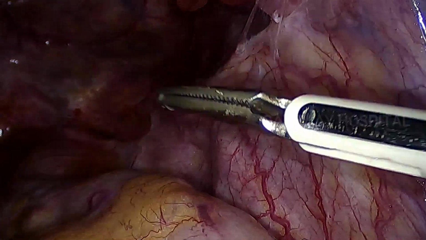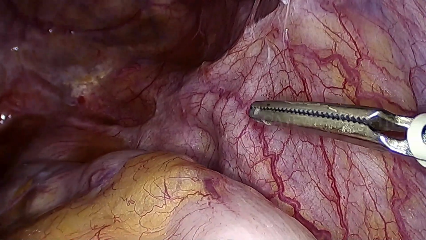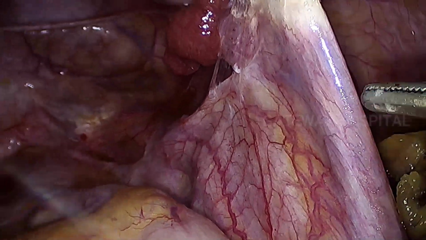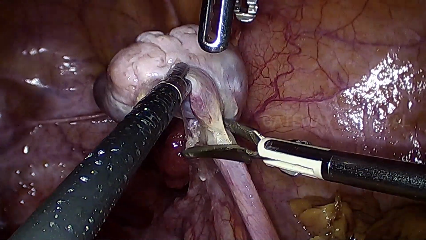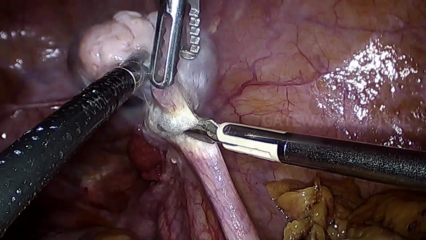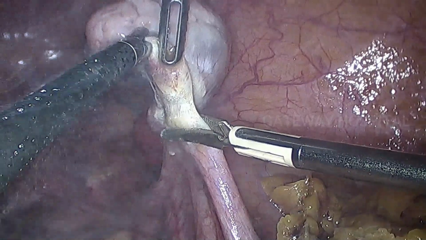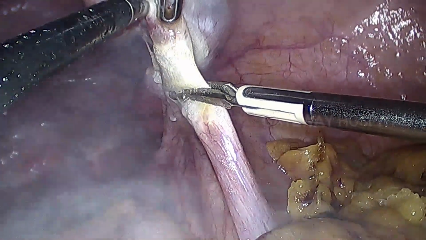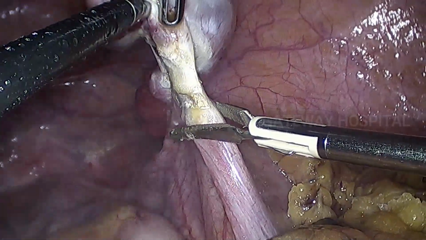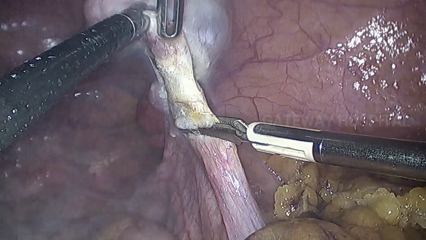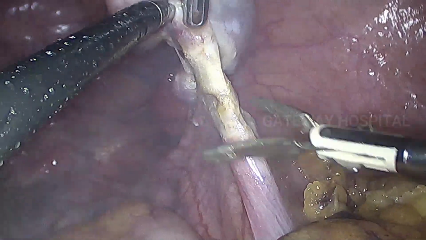While doing oophorectomy, you have to stretch the infundibulopelvic ligament nicely. You have to bring the pedicle more medially away from the lateral pelvic wall so that there will not be any injury to the structures like a vessel or ureter.